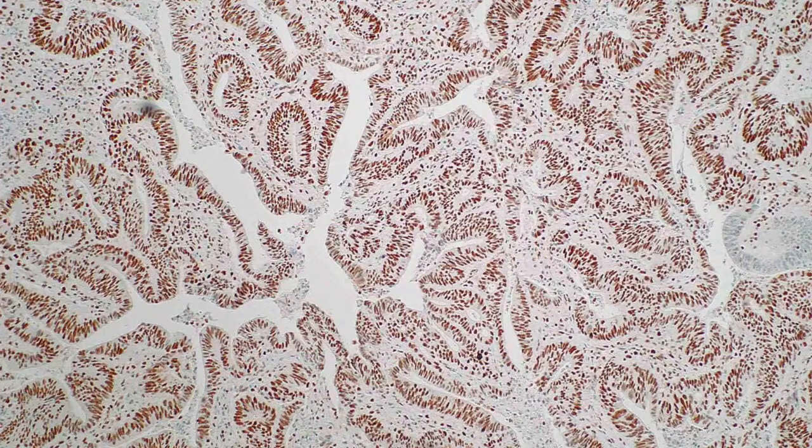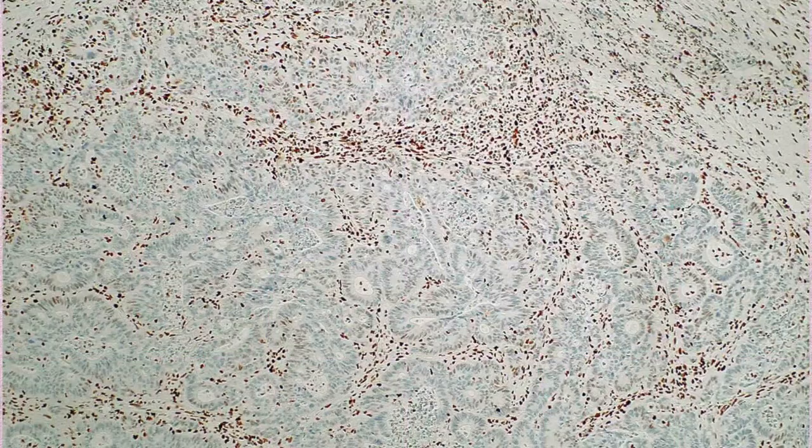Next slide shows the PMS2. Everything is positive here. Nuclear staining is present in tumor and internal positive control in lymphocytes. Again, this is a normal pattern. Then MSH2. Nuclear stain is present in the internal positive control in normal glands and lymphocytes, and tumoral cells are negative.